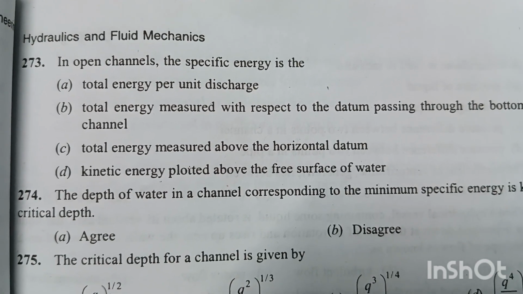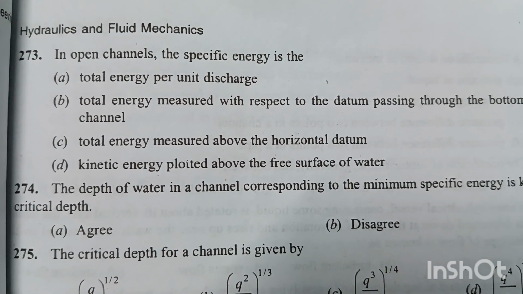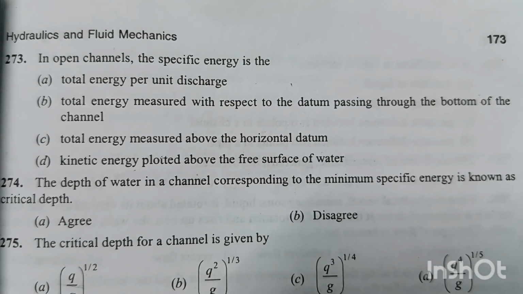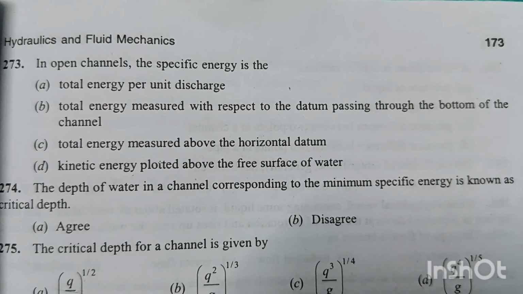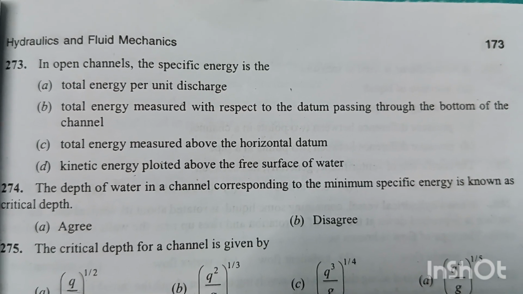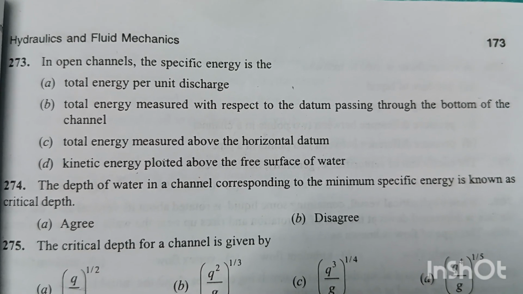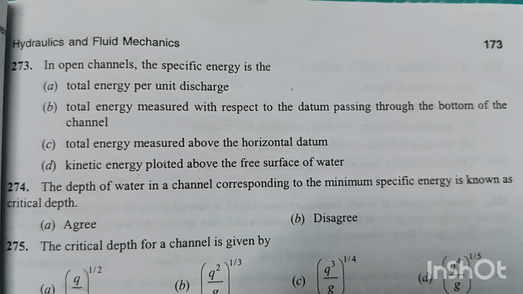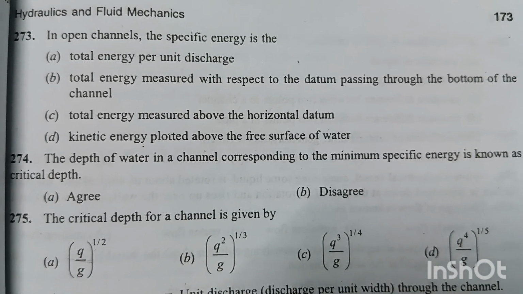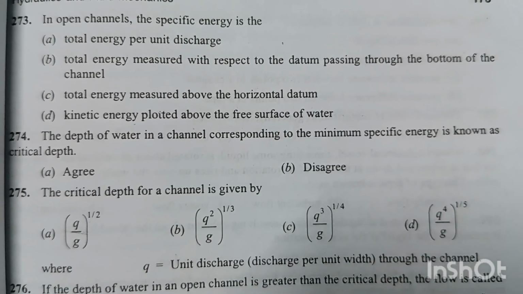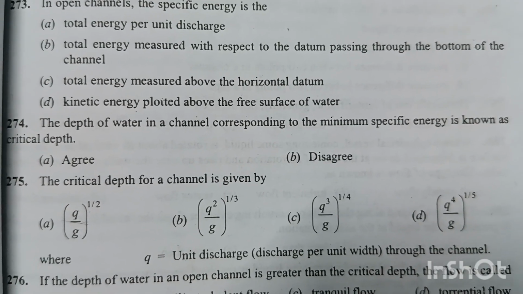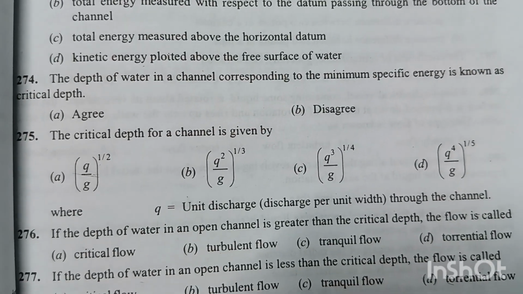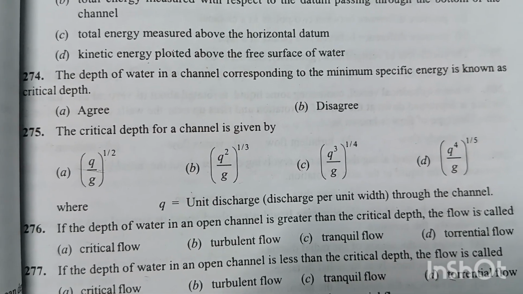Question number 273. In open channels, the specific energy is the total energy measured with respect to the datum passing through the bottom of the channel. Option B is right answer. Specific energy is the energy per unit weight of the fluid at a particular section considering the bed bottom as the datum, where datum head is always 0. Question number 274. The depth of water in a channel corresponding to the minimum specific energy is known as critical depth. Option A is right answer. Agree. Question number 275. The critical depth for a channel is given by (q square by g) to the power 1 by 3.